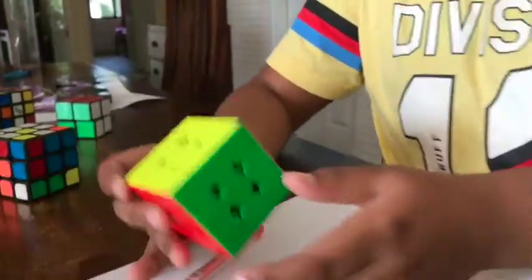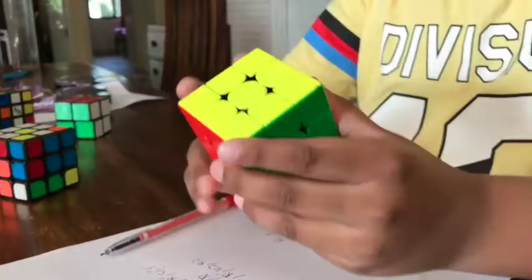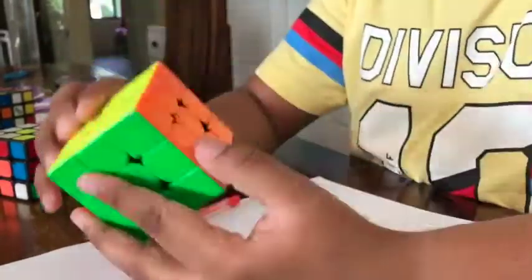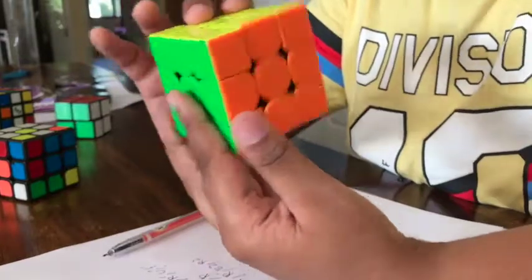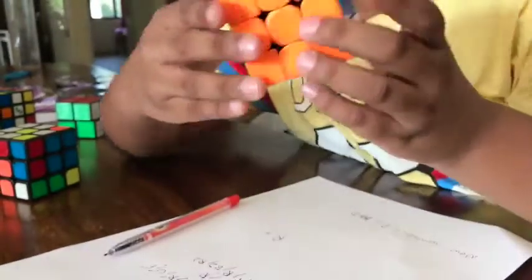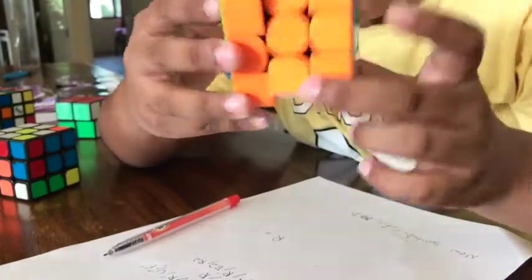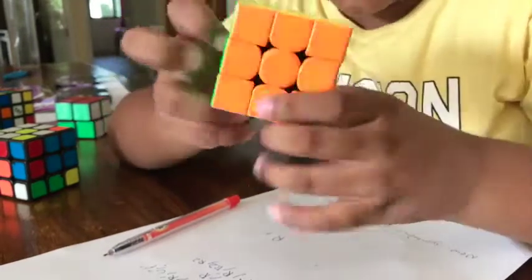First we have here the lowercase r, which is like this. Can you see? Just practice it with your cube. R, lowercase r.